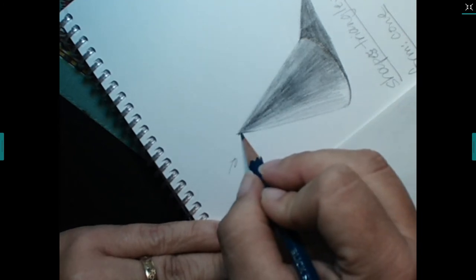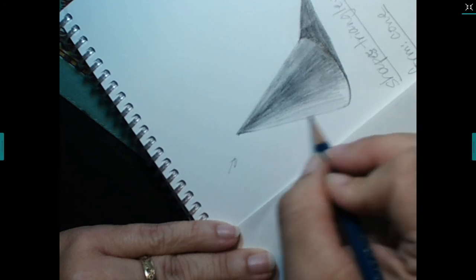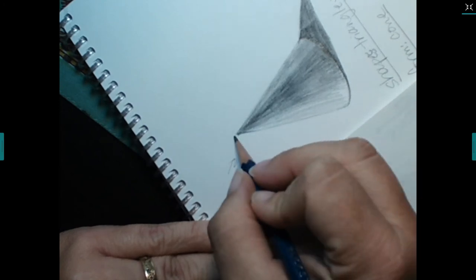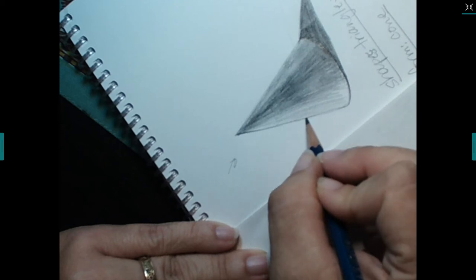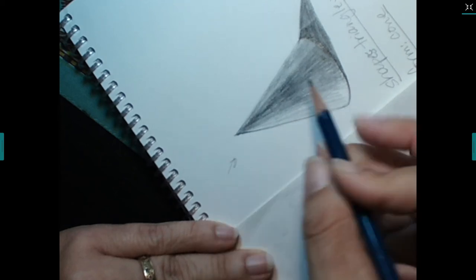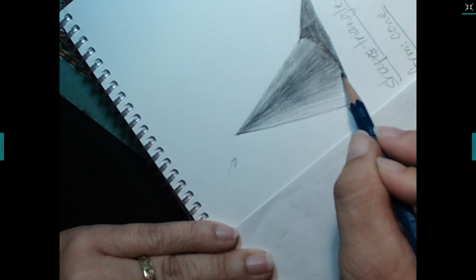Okay, don't lose the outside of your cone. Like I said, you don't need a hard outline that's super defined, so try to fade into it with your shading.